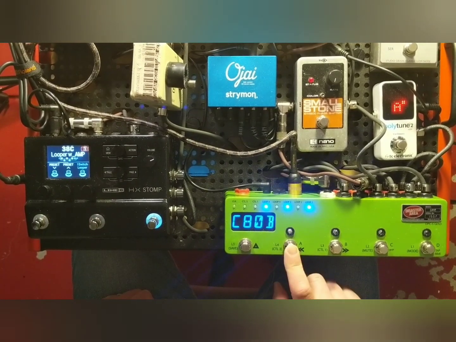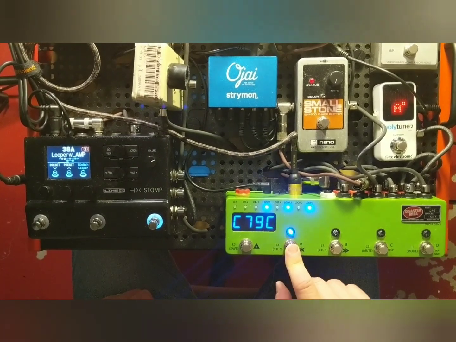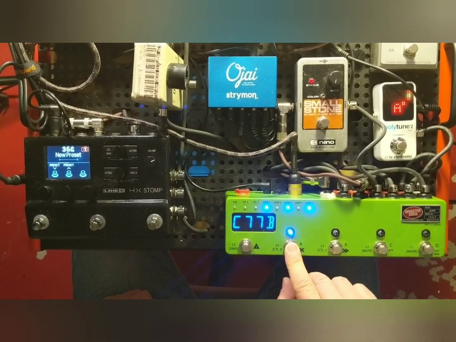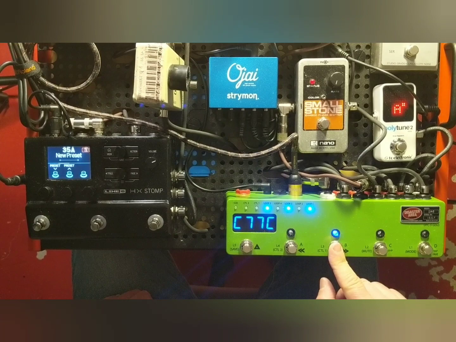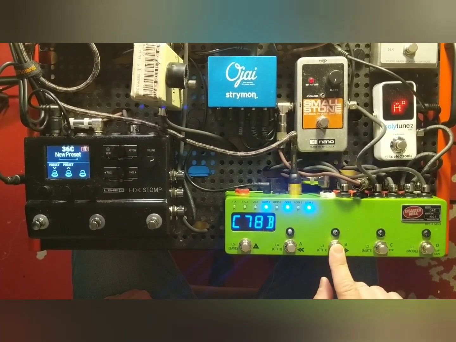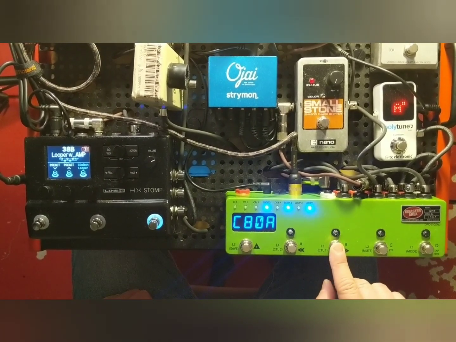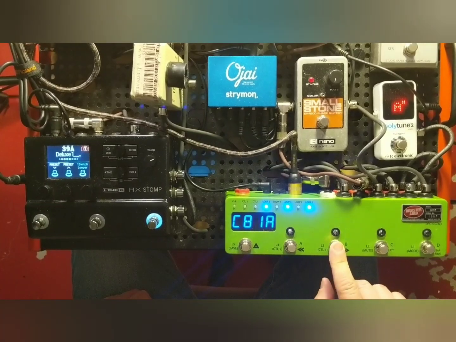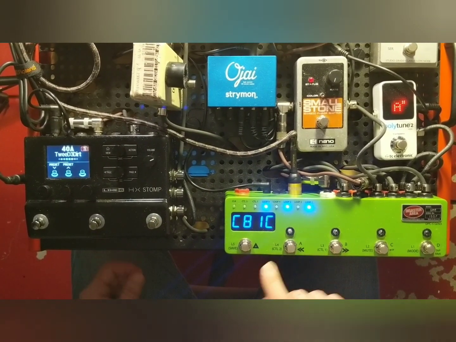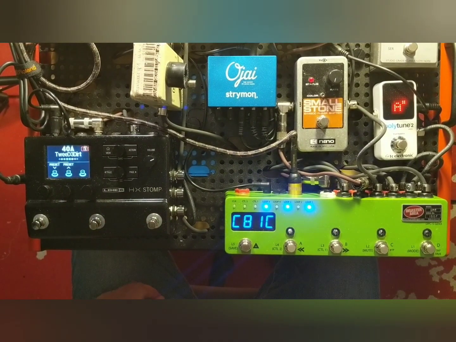So I just want to find my Tweed setting. I might be farther this way here. There we go. So Tweed 40A. Now, I'm done with device mode. I want to go over here to the D button, hold that guy in again.